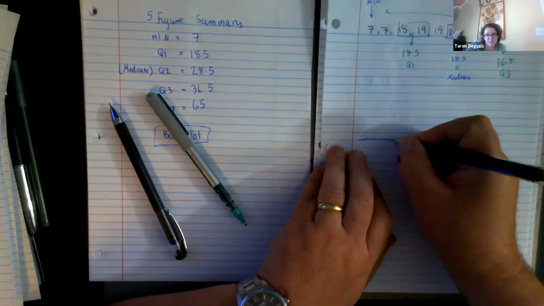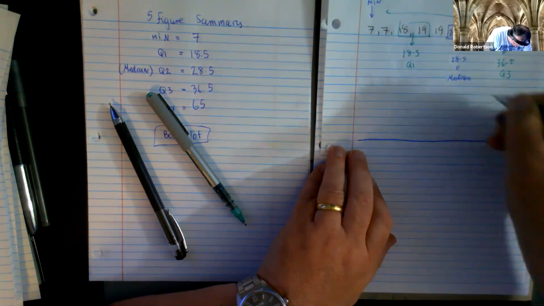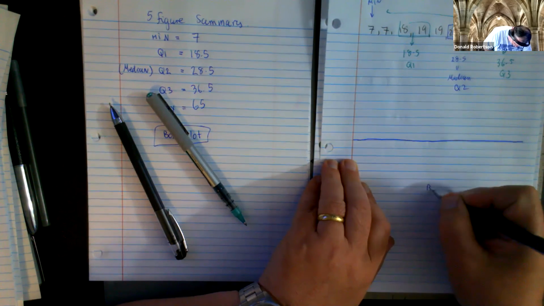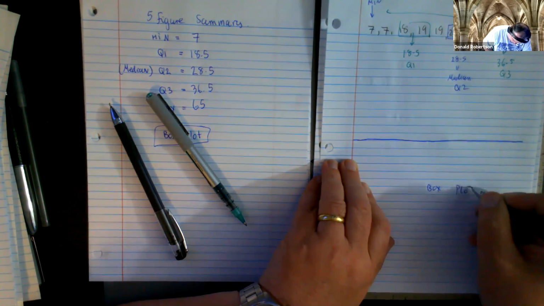So Q2 is just the median, just another name for it. Now, to create this thing called a box plot, it's a new diagram.